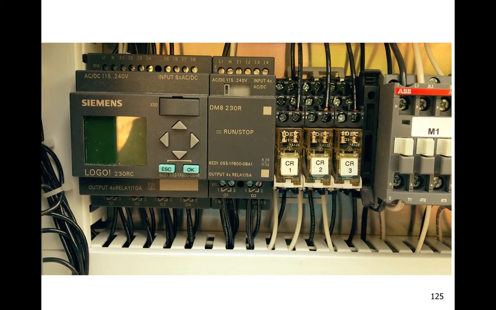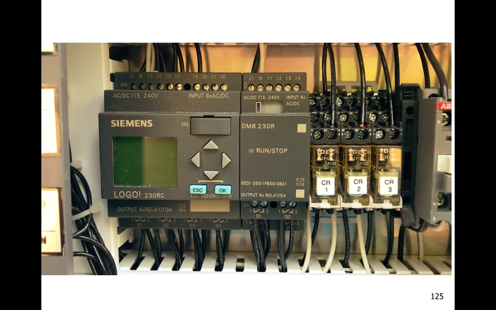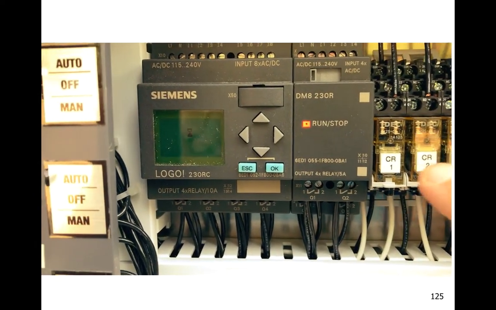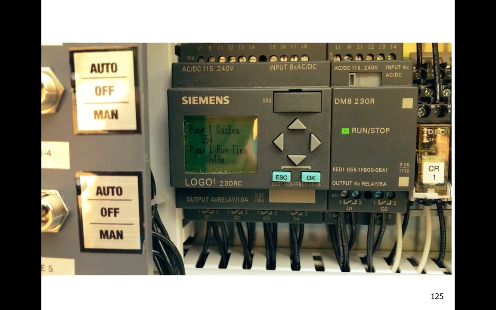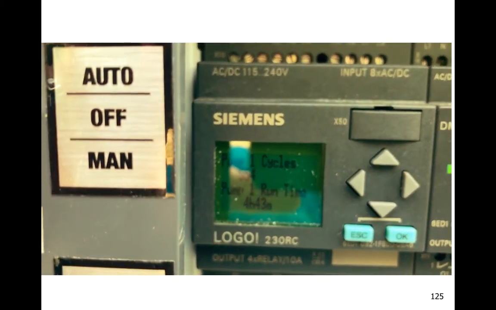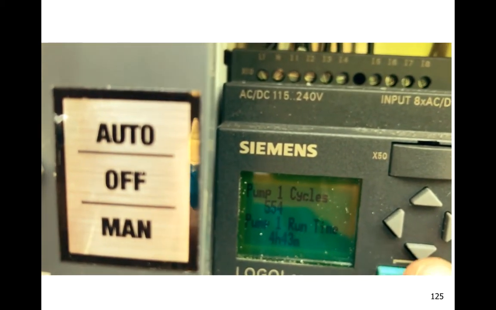So now that we've checked the wires, we're going to power up the system. We flip on the circuit breaker for the controls, and we'll notice on the logo here, the yellow light, orange light will come on, and then once it goes green, we know we've got good power. And the first screen that will appear is our pump 1 cycles and pump 1 runtime. This is its lap meter and dose counter.